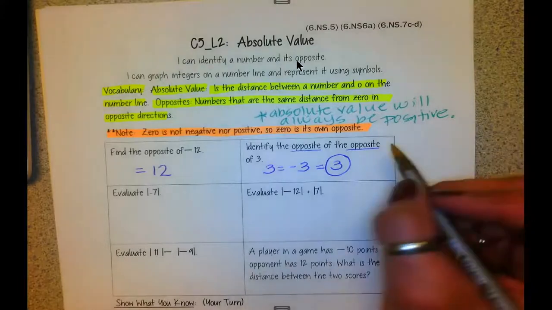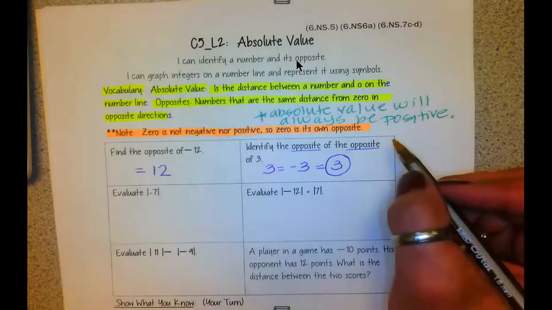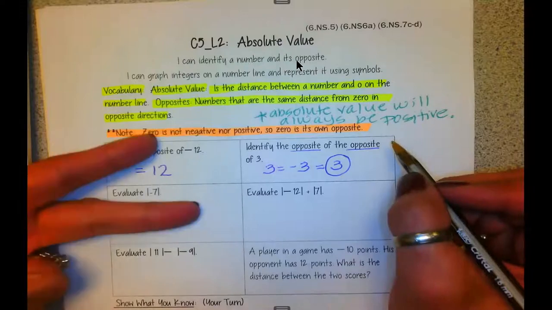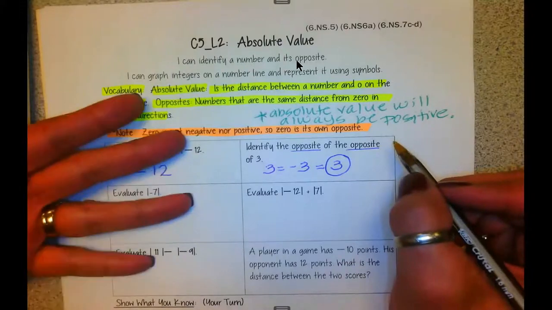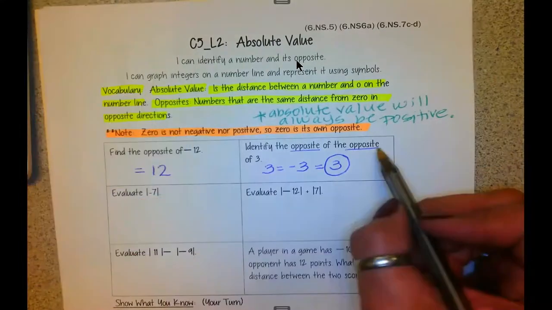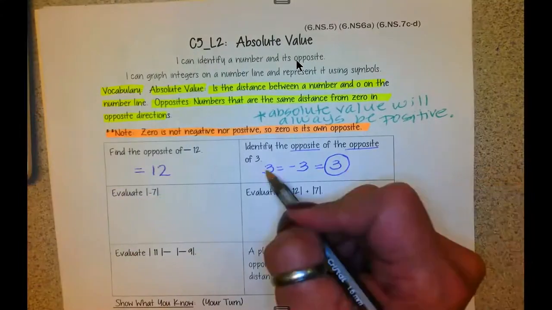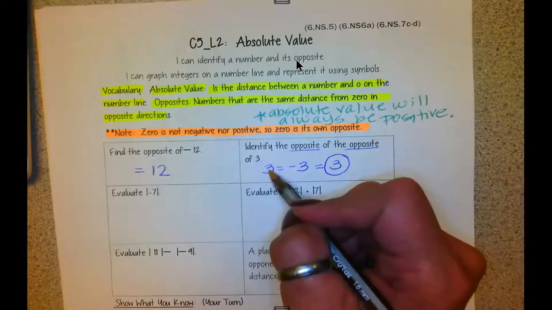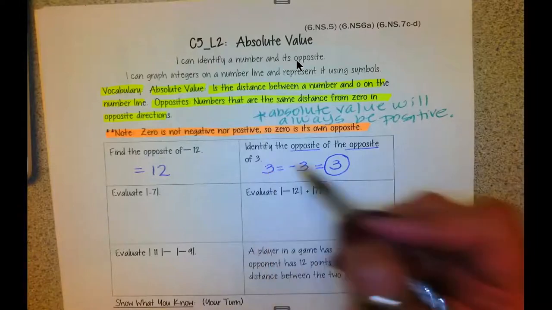Okay? Normally, when you're on an even opposite, like opposite of the opposite of the opposite of the opposite, you know, when there's 4 of them, when there's 6 opposites, it always ends up being the number that you started off with. Okay?